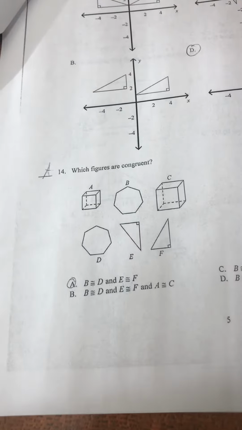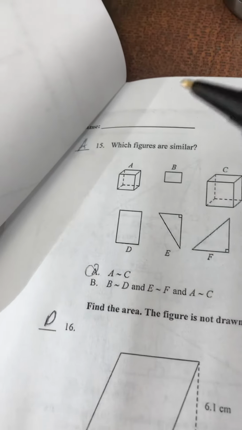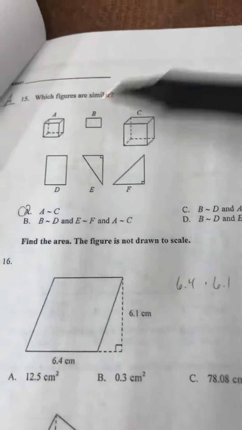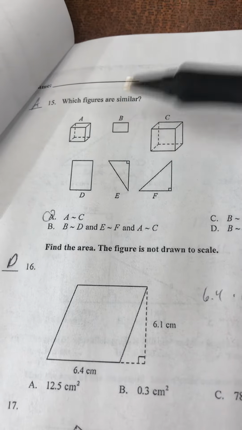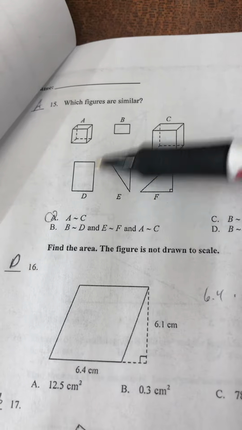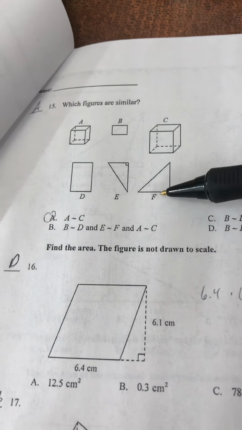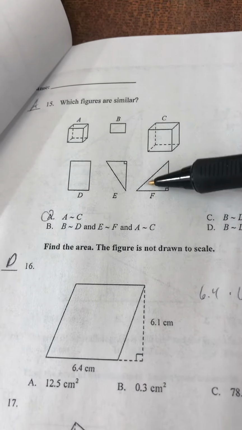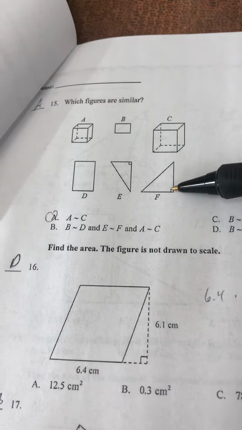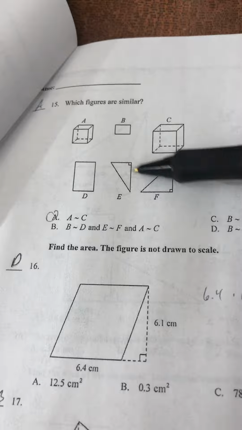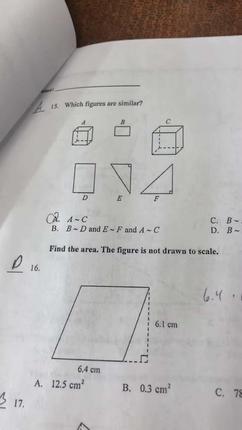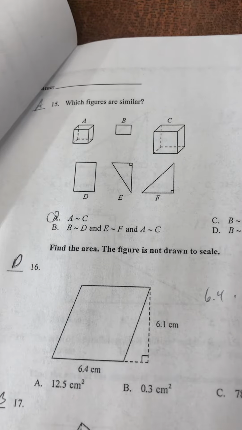AC are similar. So you do see that as here, which are similar, AC. I'm not real sure on this because BD could be, but I'm not given any ratios or measurements. EF, yeah, they're both right triangles, but this looks a little bit longer than this, it doesn't seem like it would be a ratio that would be similar.